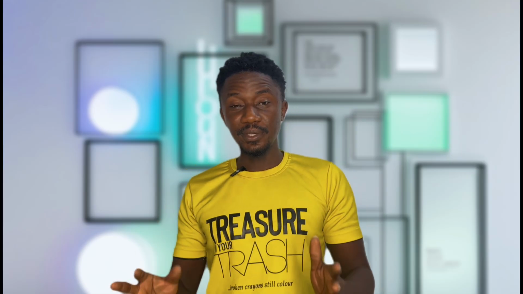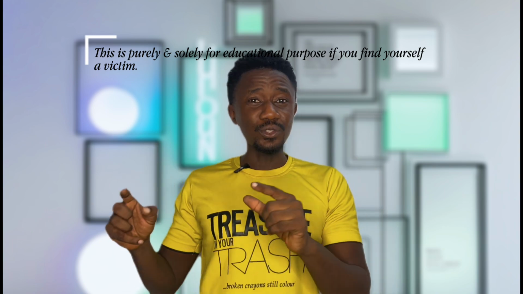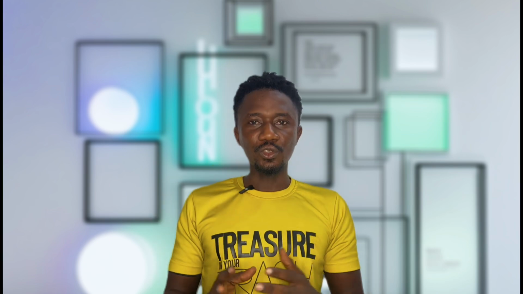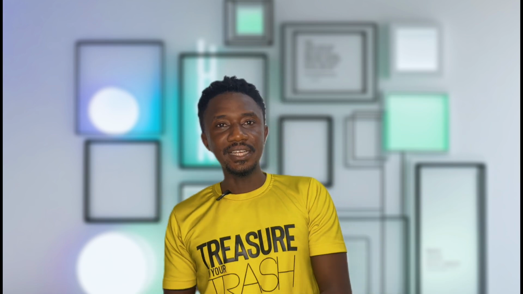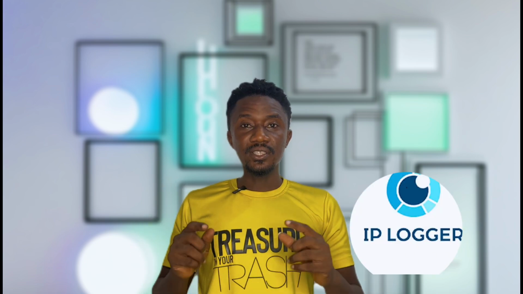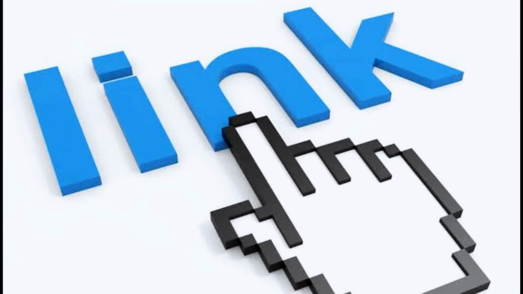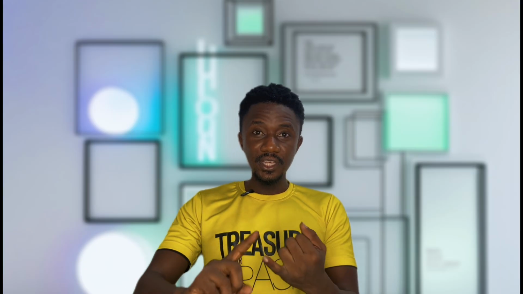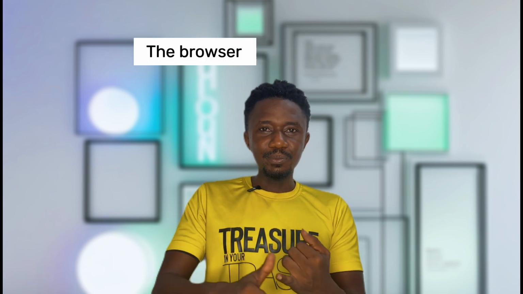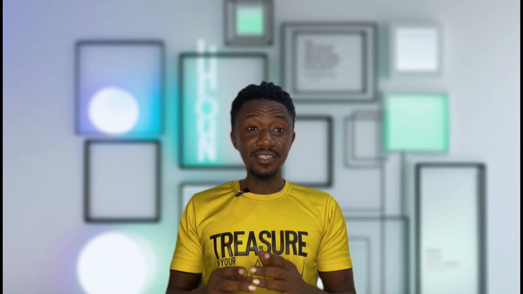Now, this is a very big disclaimer. This is just for educational purposes. If you find yourself in such a scenario where your phone is stolen, you can have an idea of how to track your phone and retrieve it, right? Now, the method we'll be trying is something called an IP logger. This methodology requires sending a link to the person's phone number. If the person clicks this link, it will show everything about the person: their system, the client, that is the system or phone the person used to click, the browser, the location, and the IP address of the person. Isn't that amazing?